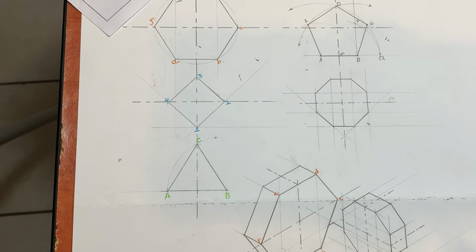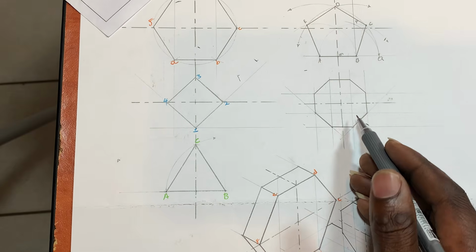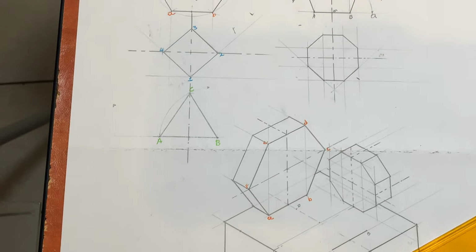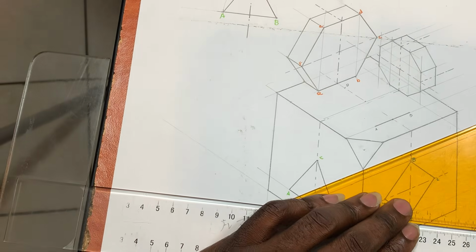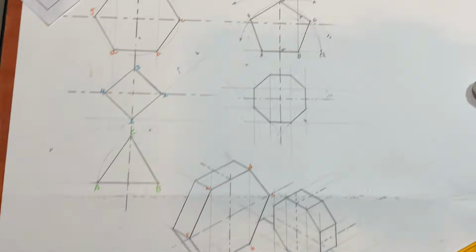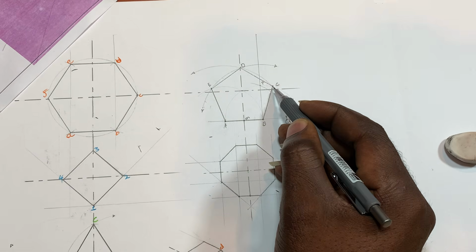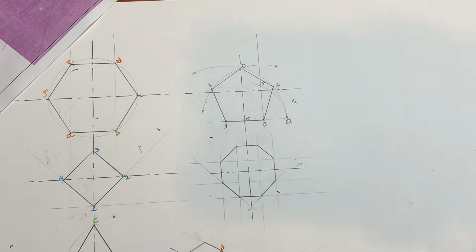So now, after I've gotten ABD in my auxiliary, ABD in my auxiliary is what? Is ABD. So I know that C and E are in the same line, isn't it? The C and E are in the same line.